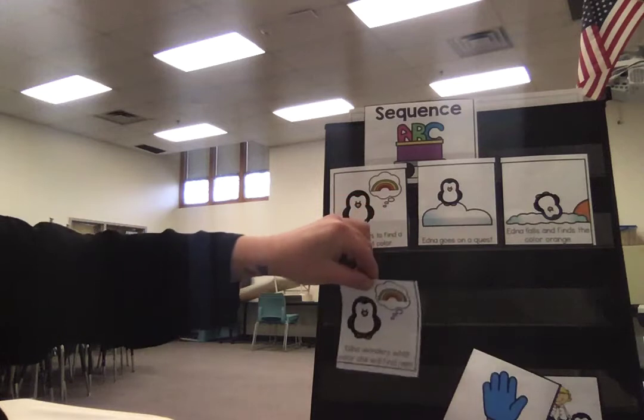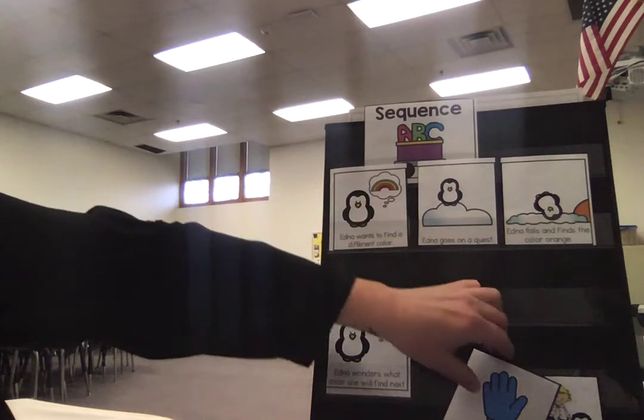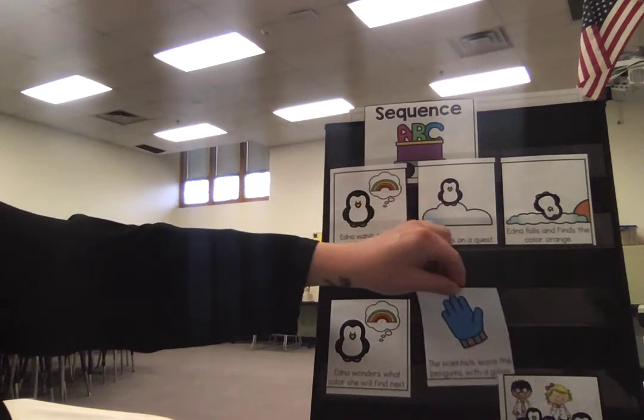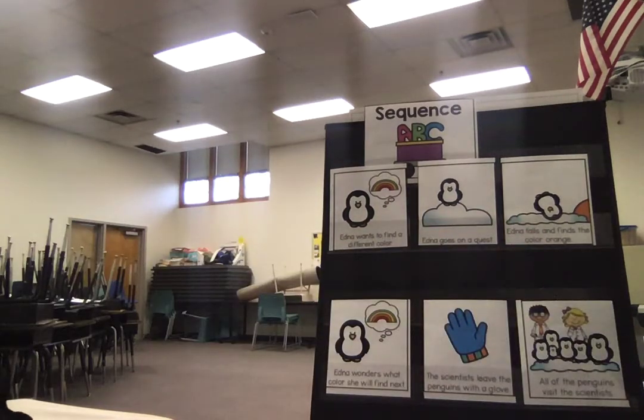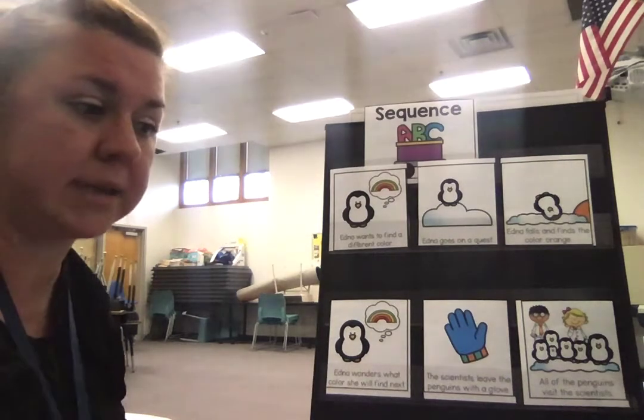So Edna wonders what color she will find next. The scientists leave the penguins with a glove, or all the penguins visit the scientists. So we haven't come across the next one, right?